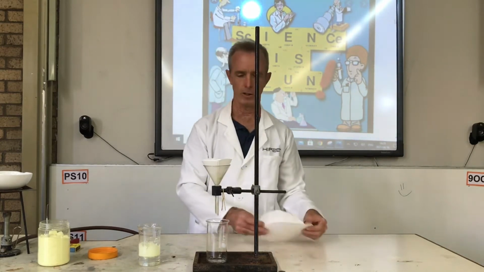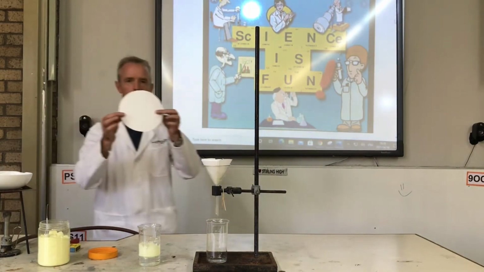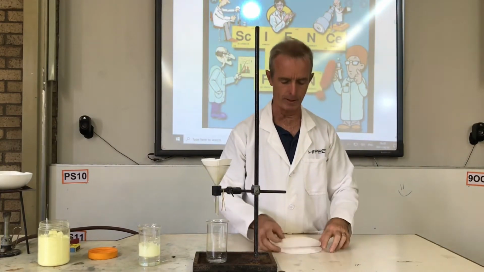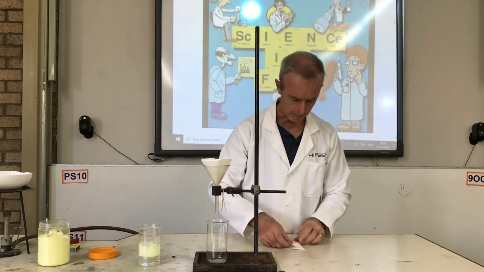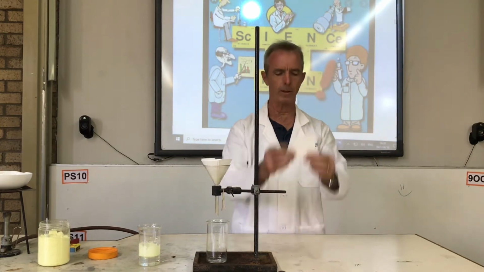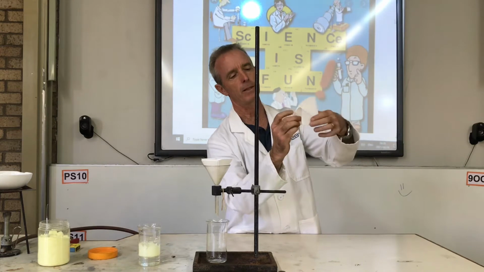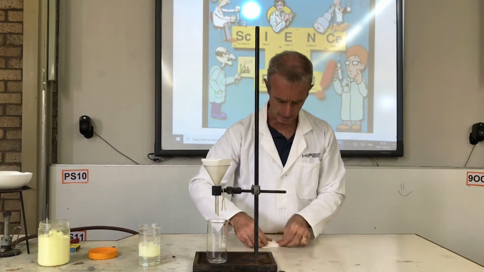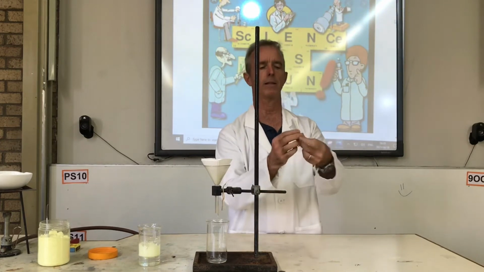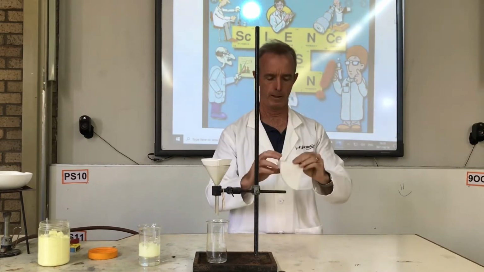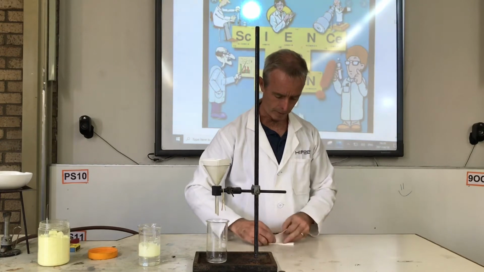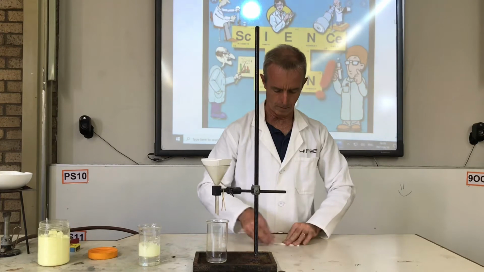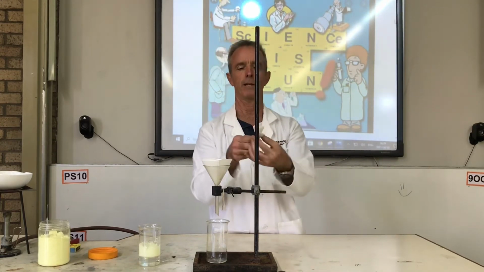Now, what you can actually do is you can take your filter paper and make it into what almost looks like a fan. So you fold it in half, and you fold it in half, and then you take these side pieces and you keep on folding them over and over, so it looks like that, and you keep on folding, and you end up with something that looks like that.